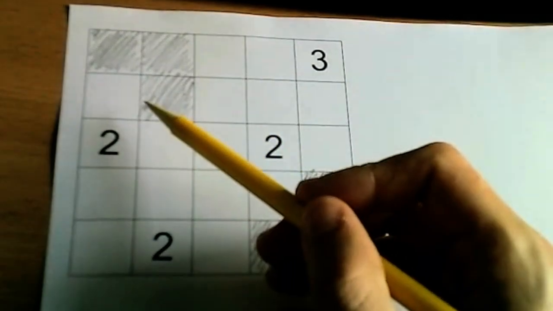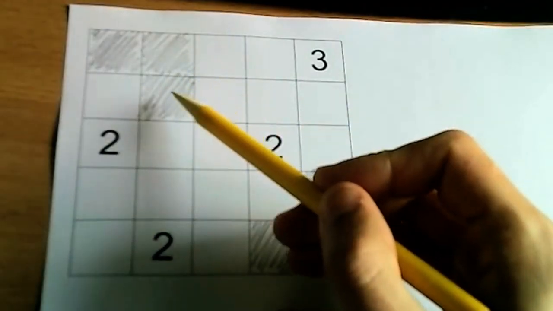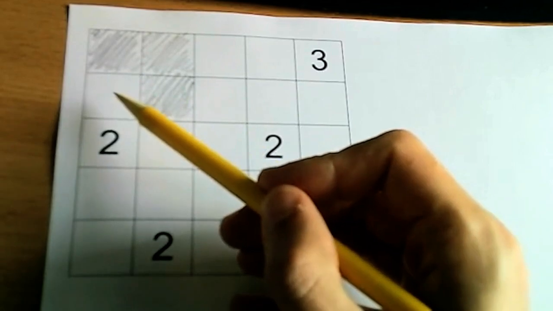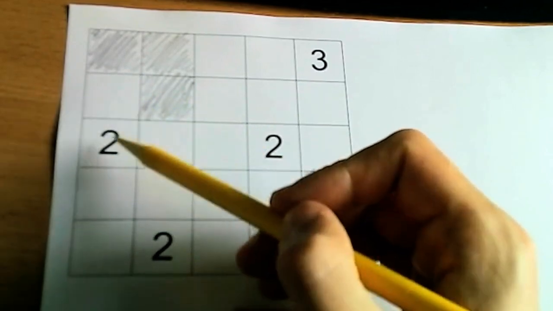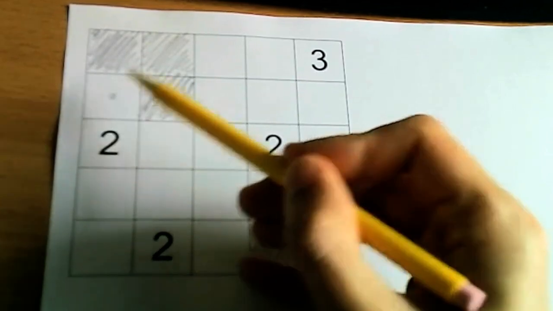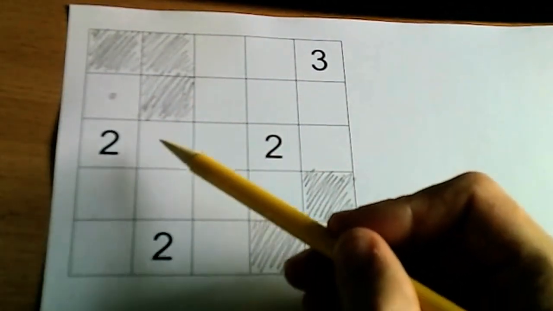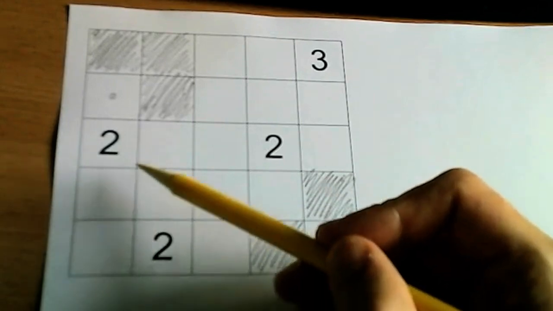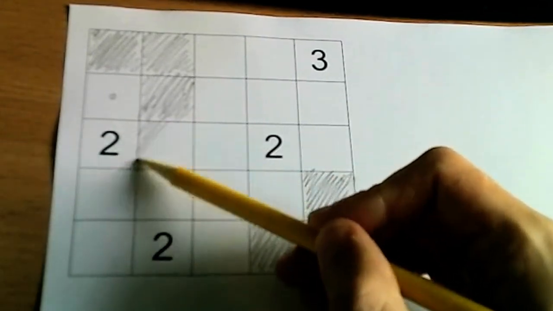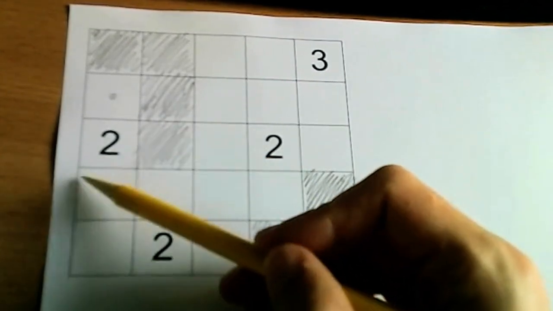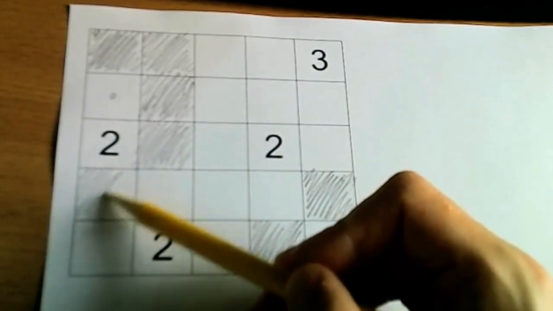And now I can see that 3 of these are shaded and 1 is not shaded, which means this has to be unshaded. It's part of the 2, and I can put a dot there to show that. And this then allows me to shade in every square around it, because the islands are always surrounded by C. I should mention always surrounded horizontally and vertically. There can be diagonal connections. So I shade both of these then.